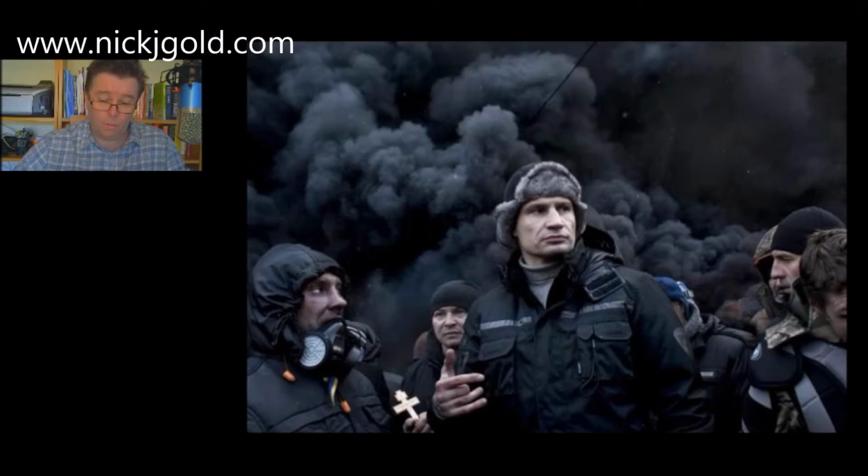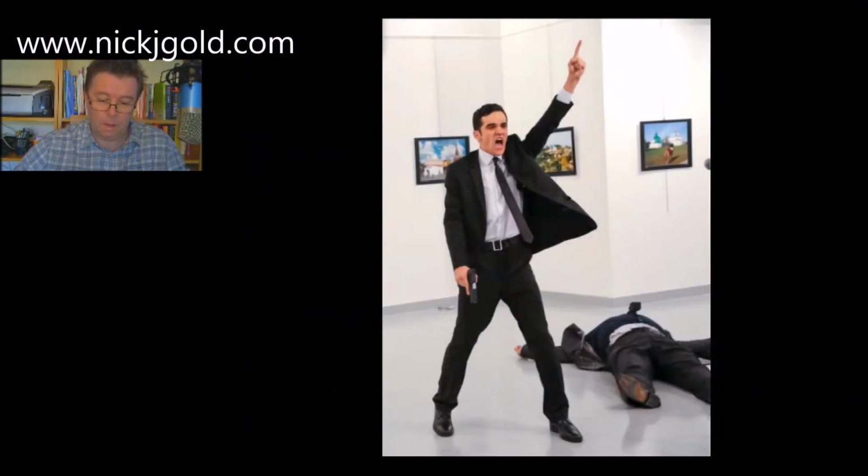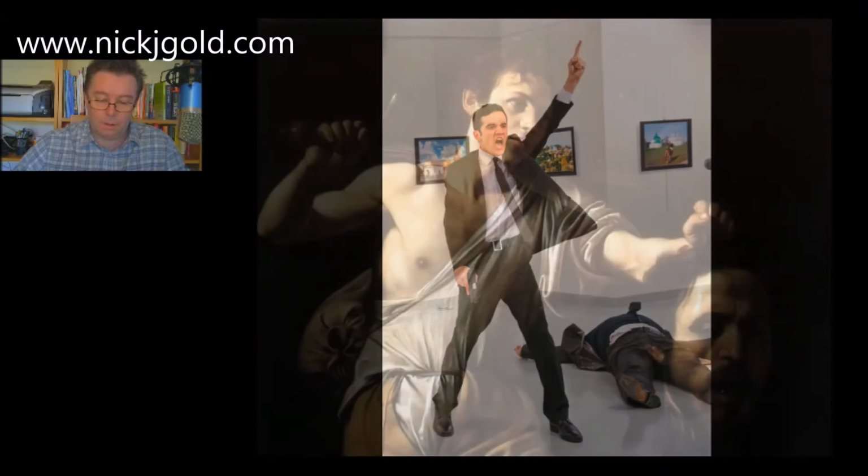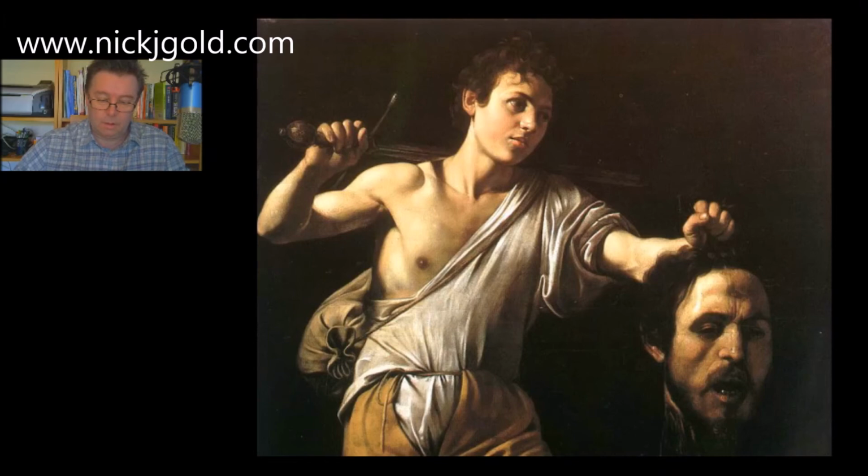Another scene of war, of disaster perhaps. This is in Kiev, I believe. And this terrifying image is a photograph of an assassination that's just taken place. The killer there is an ISIS member, I believe, and this assassination took place in Ankara in Turkey some time ago, but bears a lot of similarity, I think, to some of the paintings by the Renaissance artist Caravaggio.